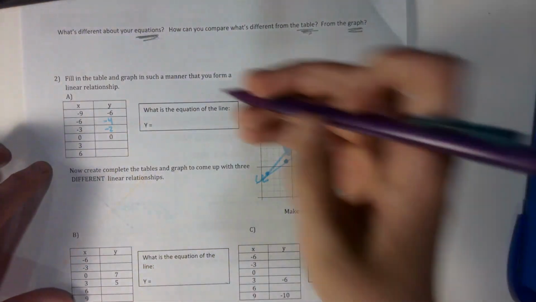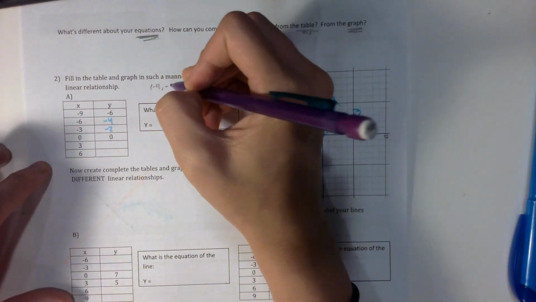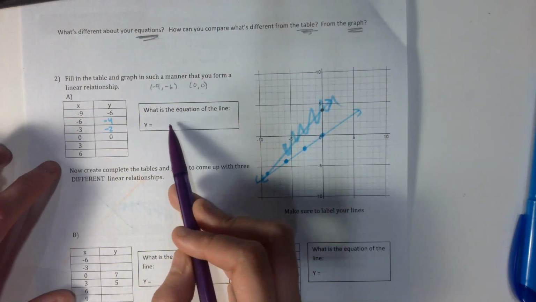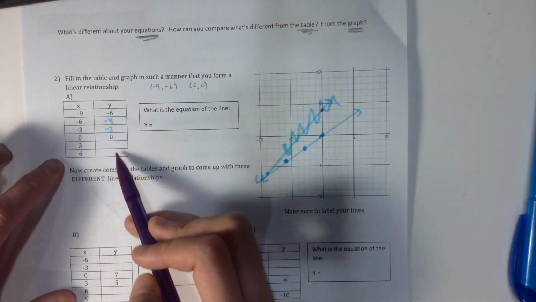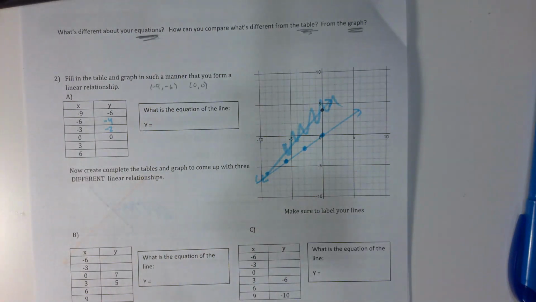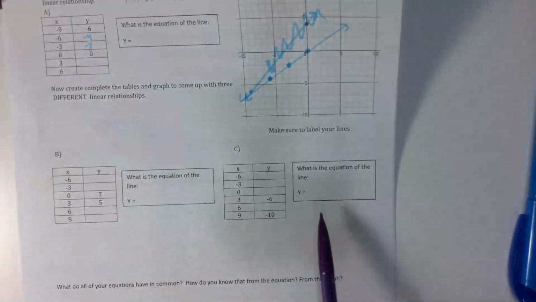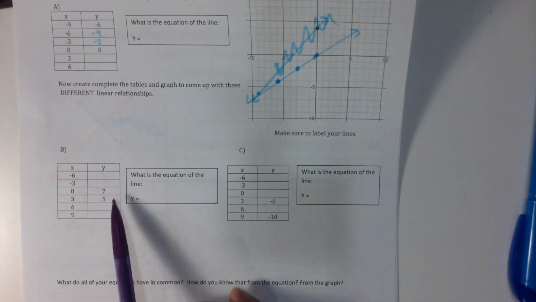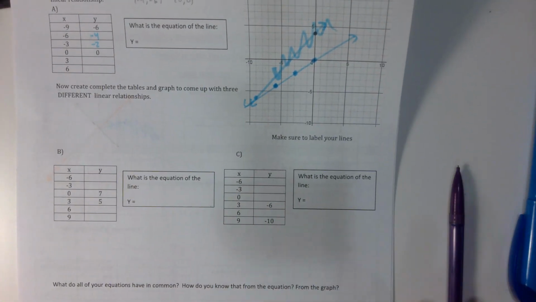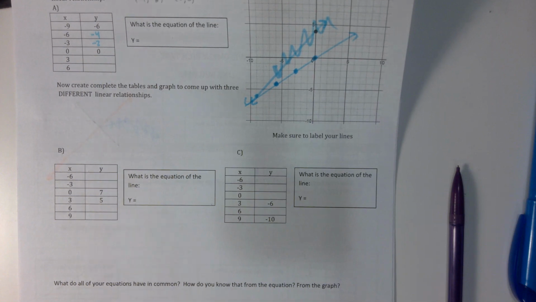Because remember, we had problems where they only gave us 2 points, and we could find the equation of the line. And then we could use that equation of the line to double check these other points. So you're going to want to do that, and then do that with these other 2 lines. So be very careful. Don't make a mistake like I did. I would suggest using different colors so that you can keep track of everything.